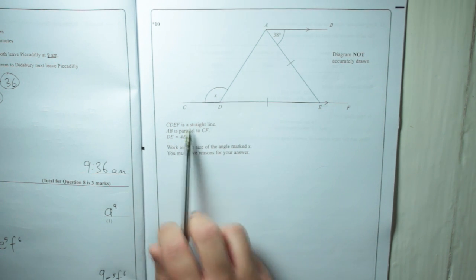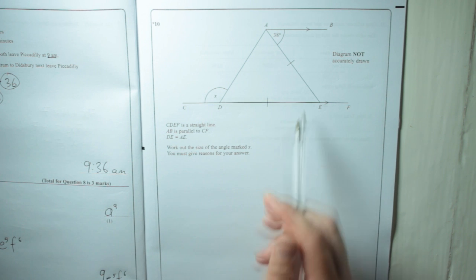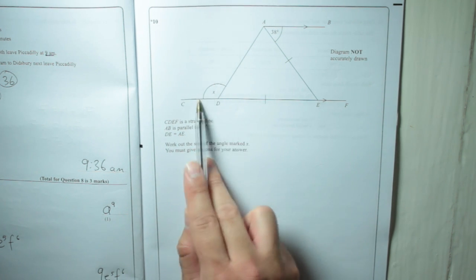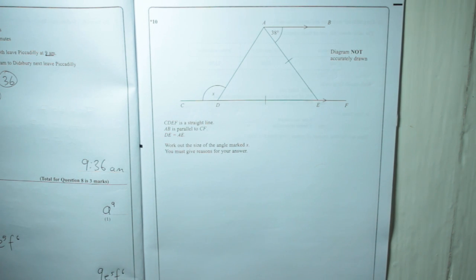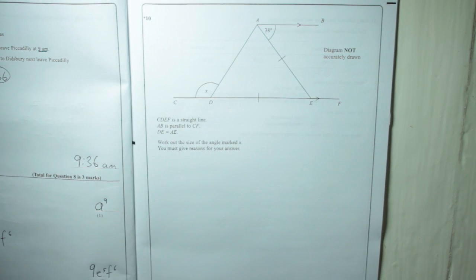So this kind of information here, it tells you, but really you should be able to take that from the diagram anyway. Work out the size of the angle marked X. So here, you must give reasons for your answer. It's a 4-mark question, so it's not good enough just to say the number. You've got to put your reasons in. Okay? So, how are we going to find that?